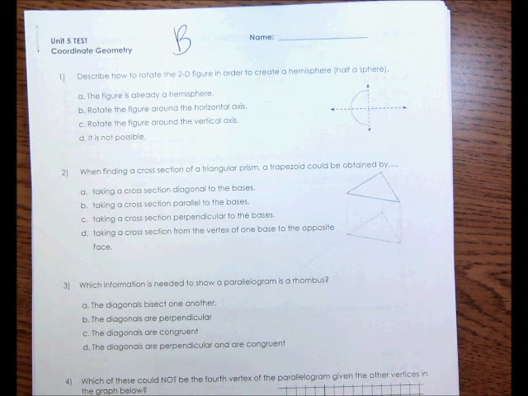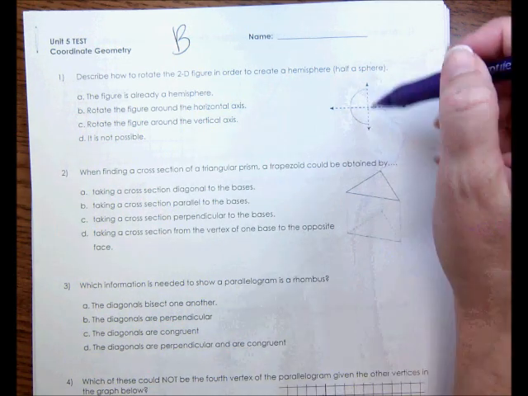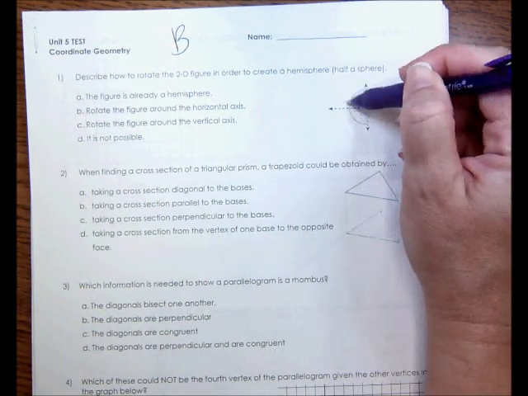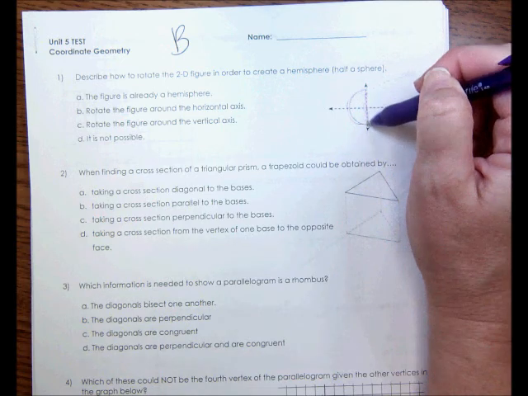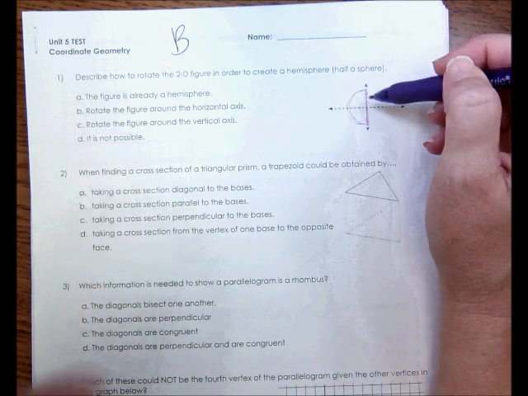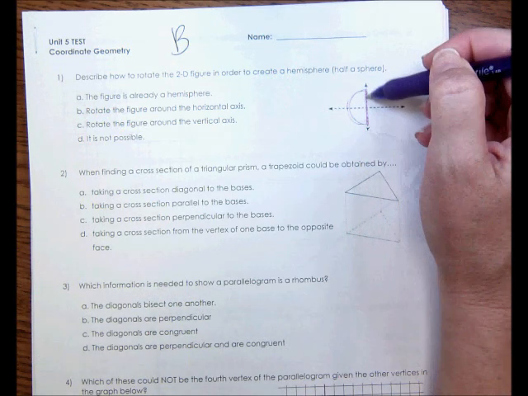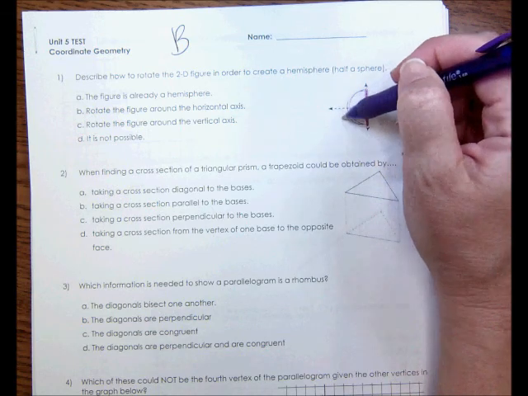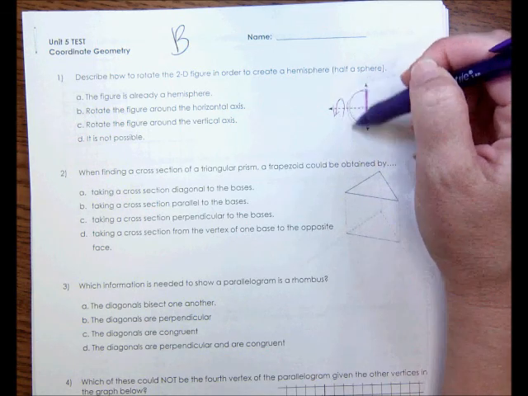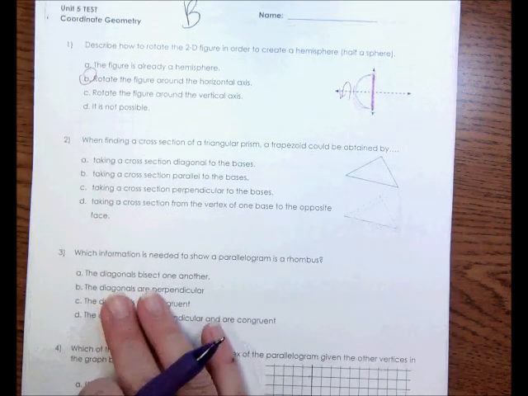For number 1, it says describe how to rotate a 2D figure in order to create a hemisphere, half a sphere. If you notice, half a sphere is rounded on one side and flat on the other, or the semicircle is. That's how I want my hemisphere to be. I want it to have a flat surface here. So to do that, it's going to have to be rotated around the horizontal axis, or the x-axis.